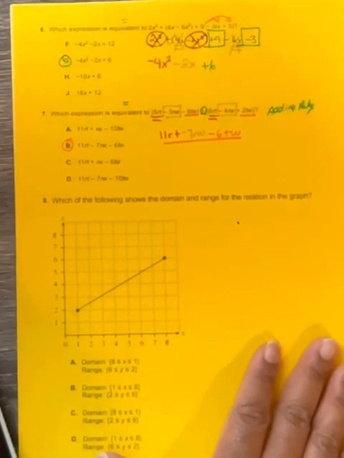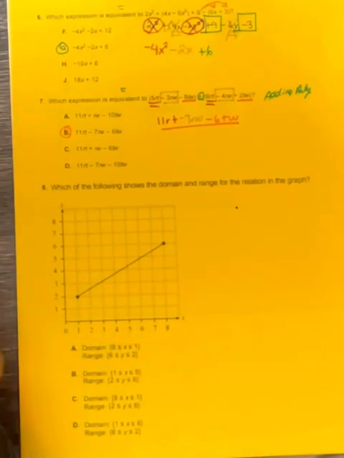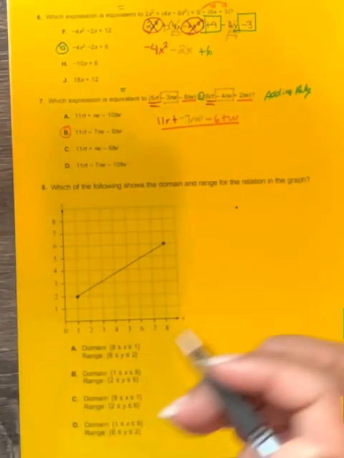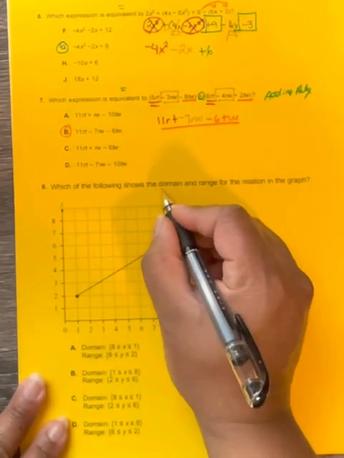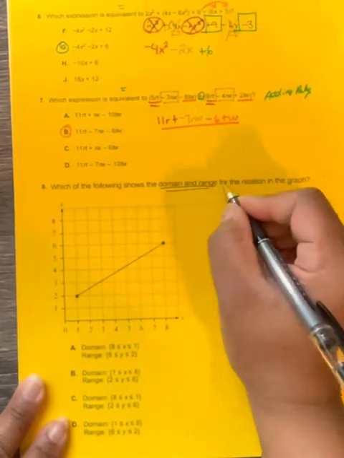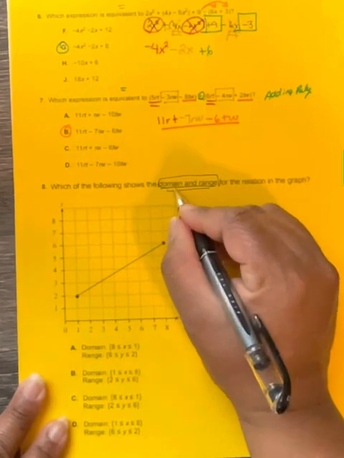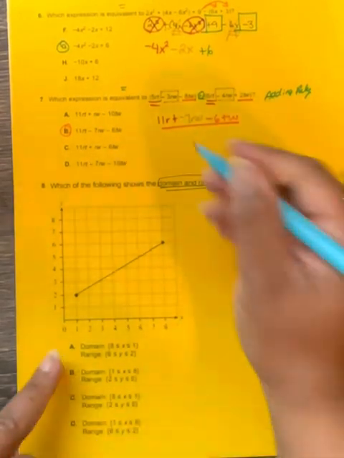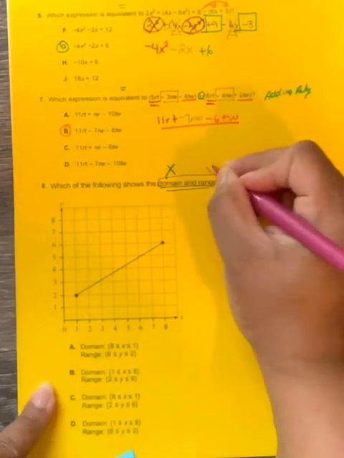On to number 8. Good thing is, again, if I'm going too fast, rewind, or send me a message on Schoology and I'll try to respond. It says, which of the following shows the domain and range? So this tells us the type of problem we're dealing with, domain and range. Don't forget, domain is X, range is Y.